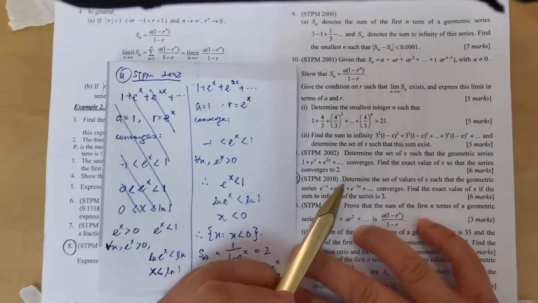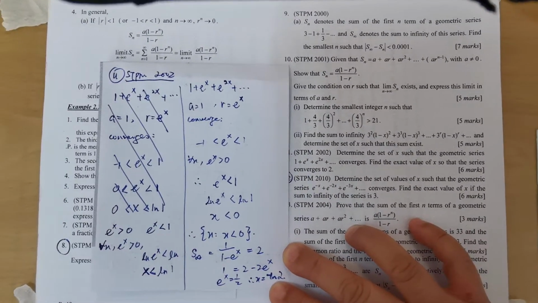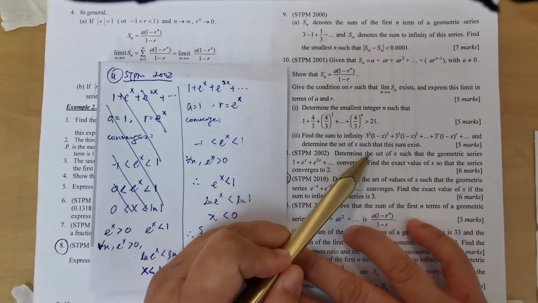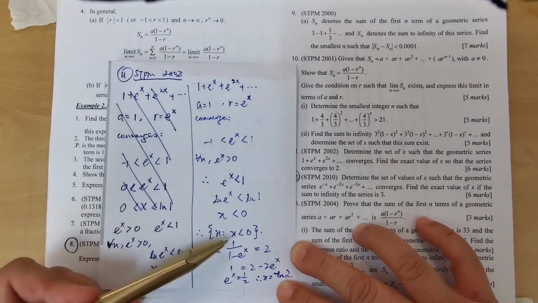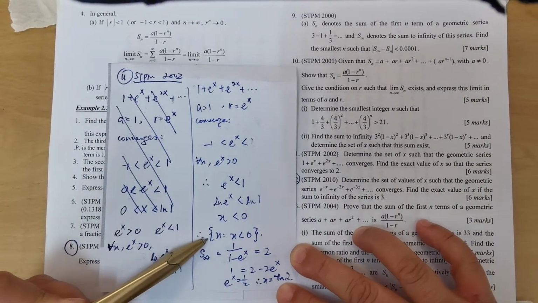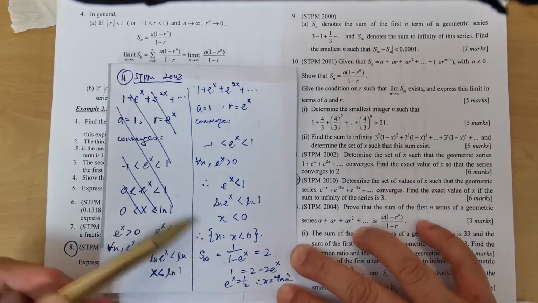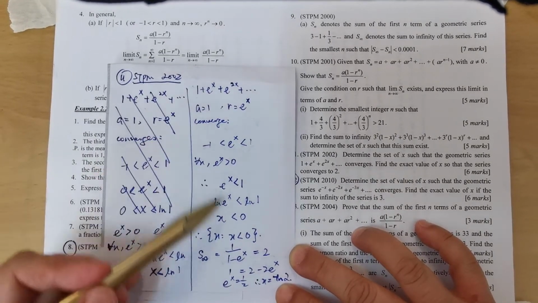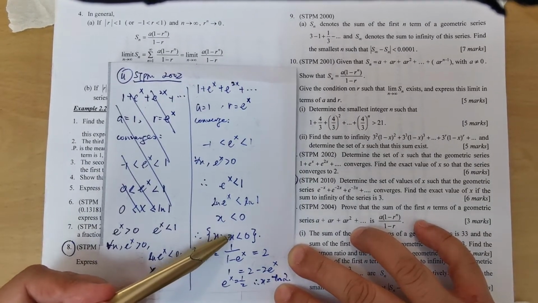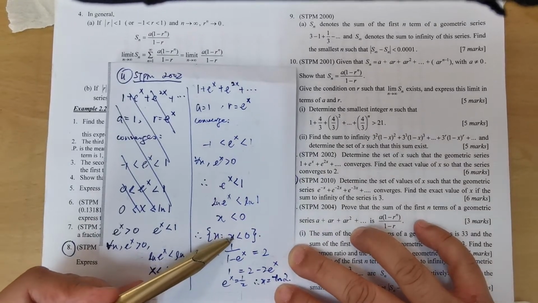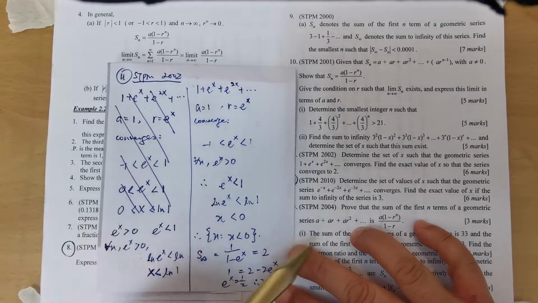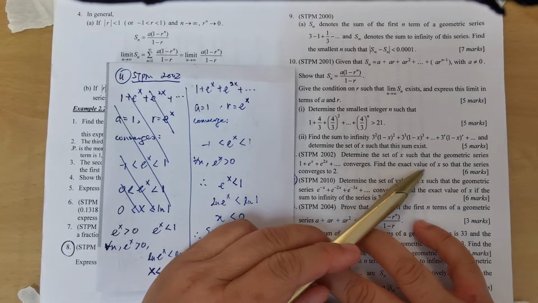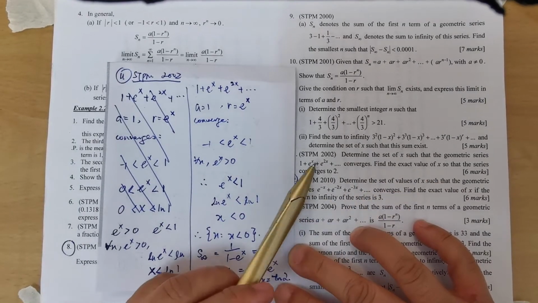You see, the question asks you to determine the set of x, so the final answer must be in set notation. It also means that for this series to converge, x can take any value as long as it is negative, less than 0.